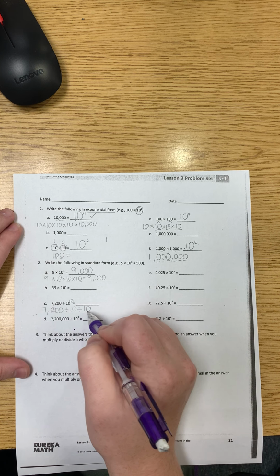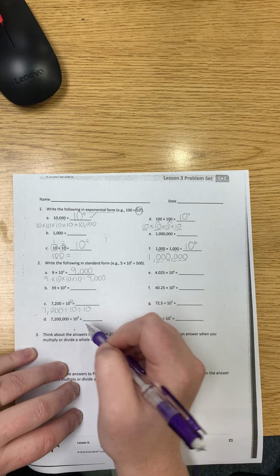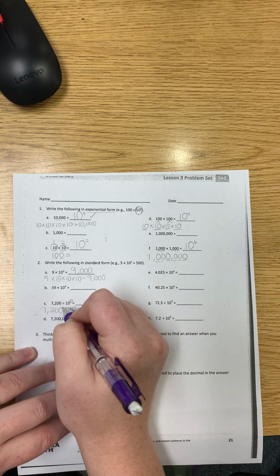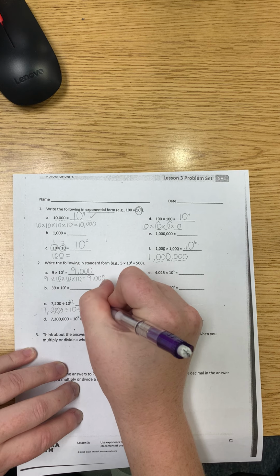So we have 10 and 10. That's 1 0 here and 1 0 here. Well, I'm going to come back to my 7,200 and I'm going to take 2 of those zeros away. And now I'm left with 72.